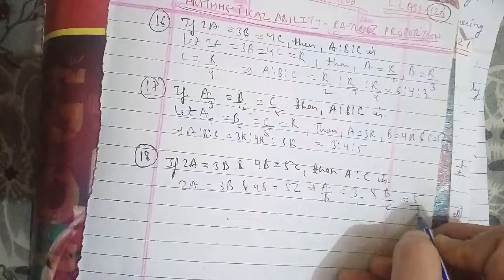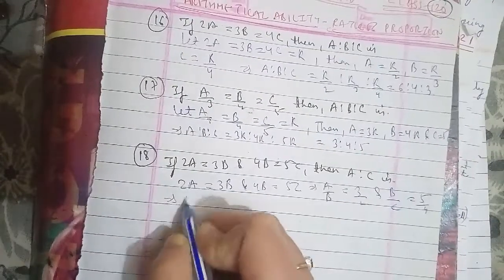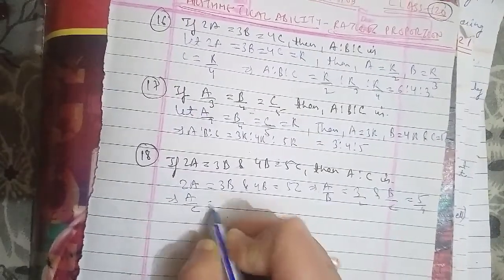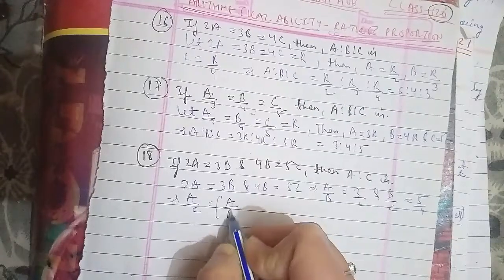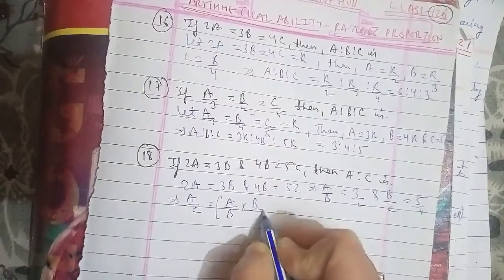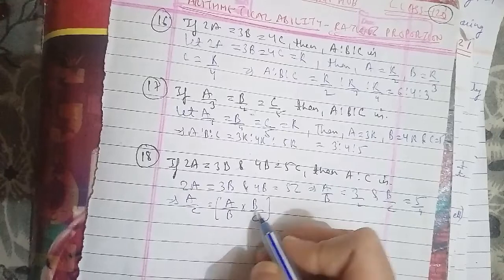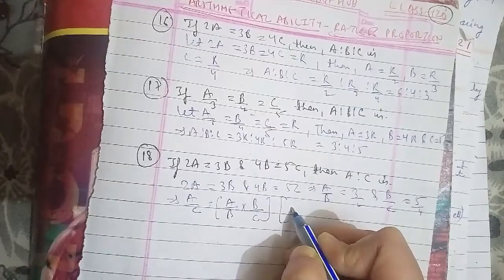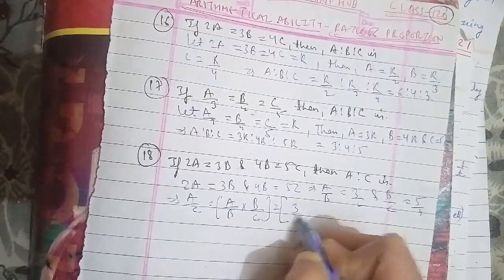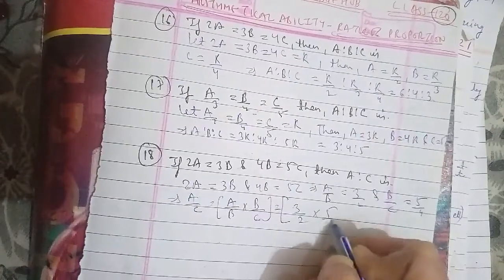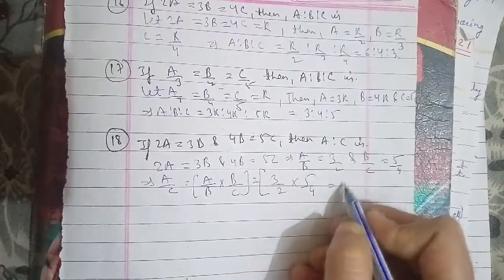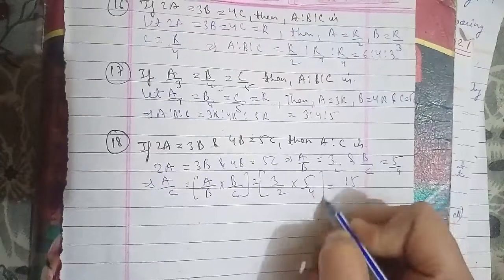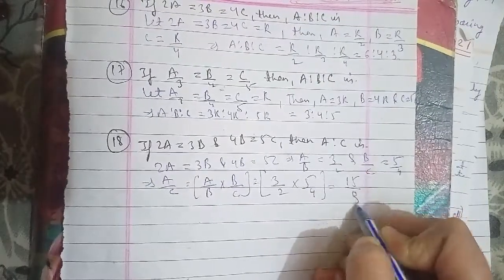So of course b being common cancels out, and we put the values here: 3 upon 2 into 5 upon 4 equals 15 upon 8. So we get a ratio c equals 15 ratio 8, that we have got here.